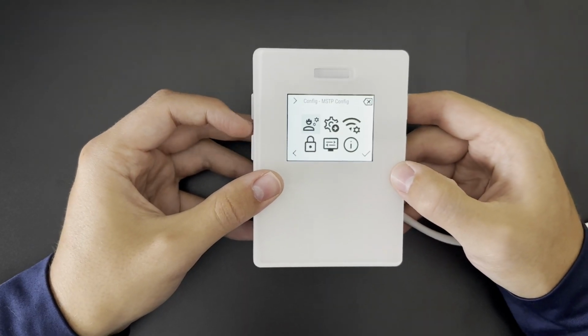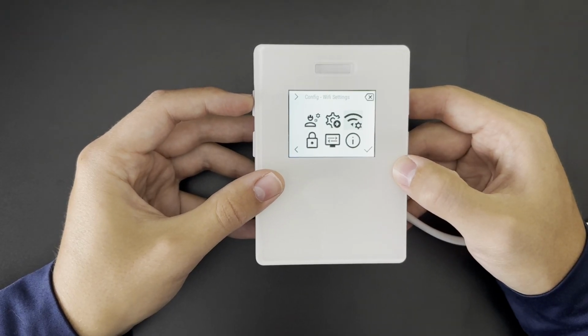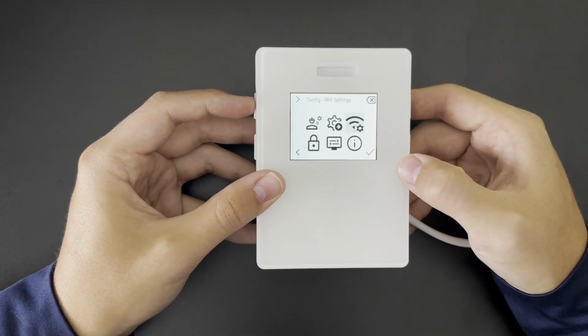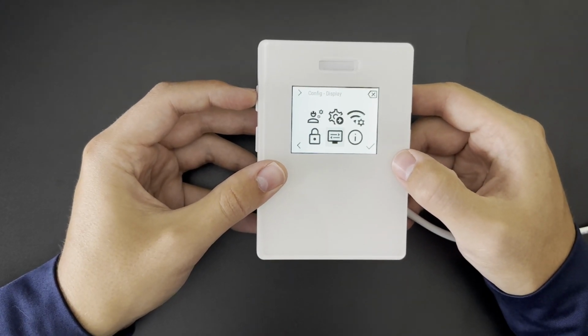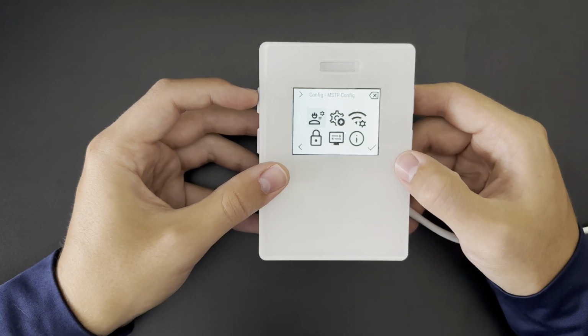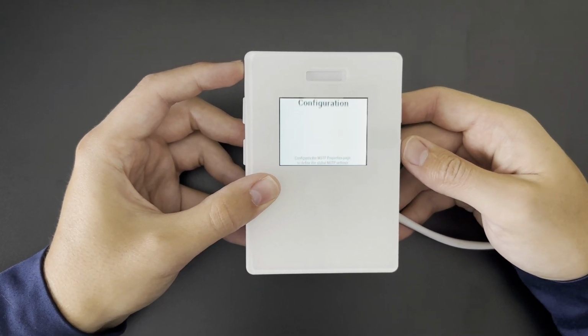So my different options are MSTP config, quick setup, Wi-Fi settings, again, if I have a Wi-Fi device. If I don't, there's no need to mess with those. Lock type, display, and about. So starting with the MSTP config here, this is what I should do right off the bat.